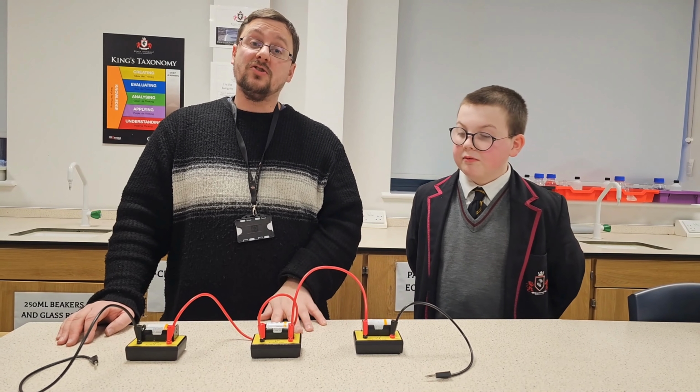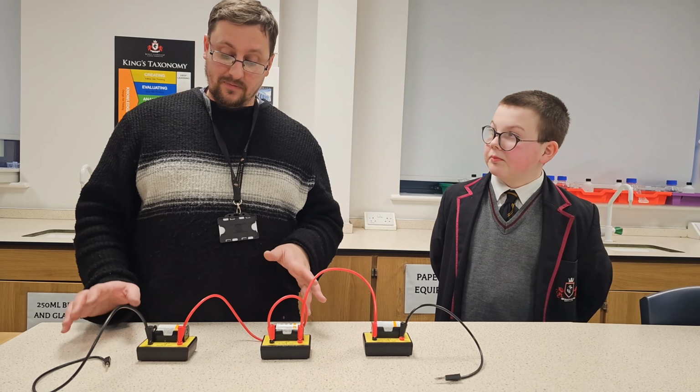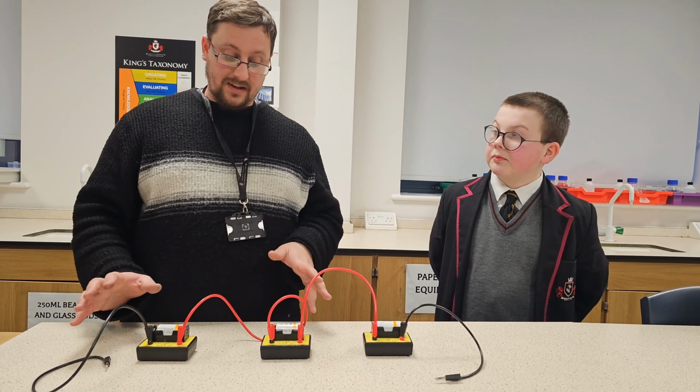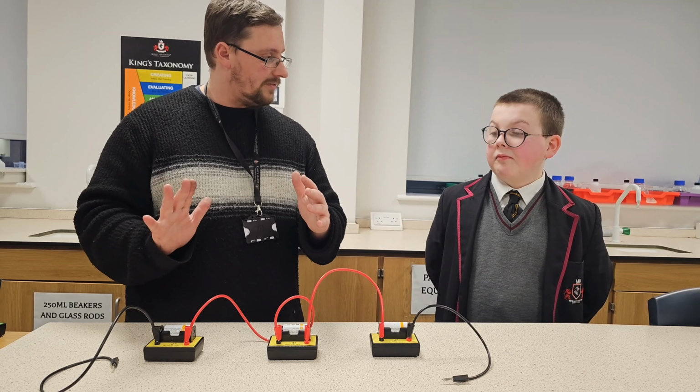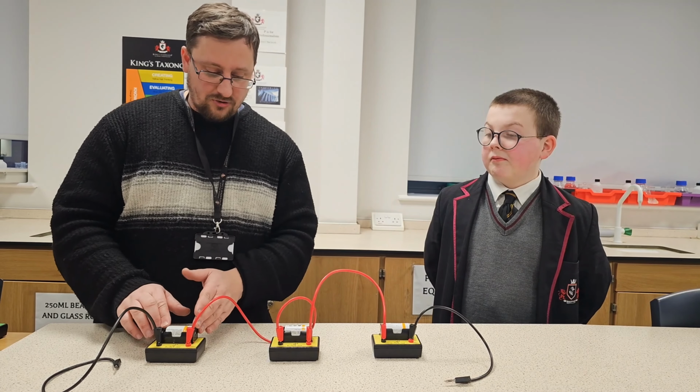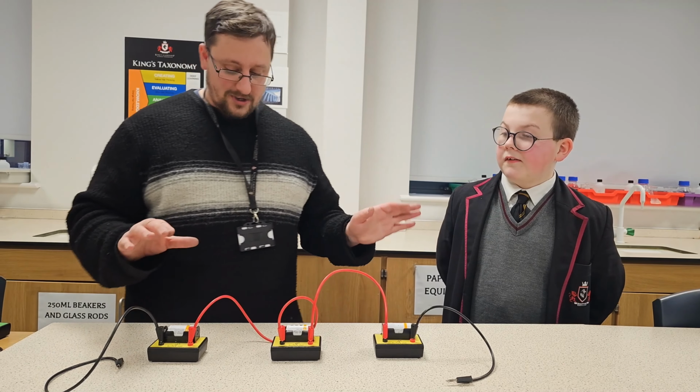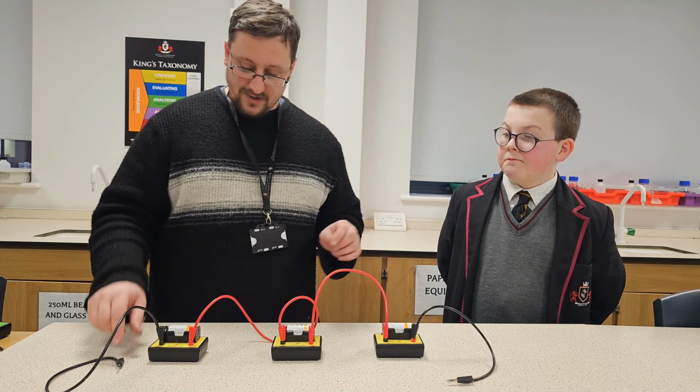Resistance is resistance to the flow. So if there's something that has resistance in a circuit, it stops the flow of electrons, or it reduces the flow of electrons. It's trying to power the circuit, trying to move the electrons round. And if it can't, because something is in that circuit, there's resistance. Now, everything has resistance, even wires. Electrons will struggle to flow through wires, but there's only a small amount of resistance.